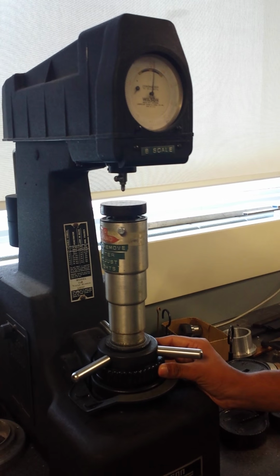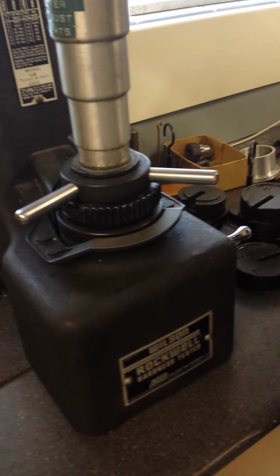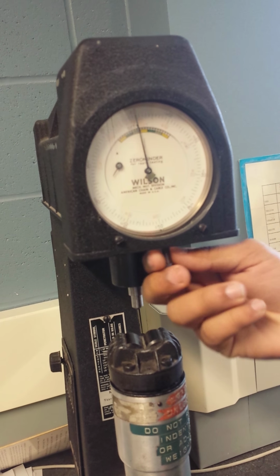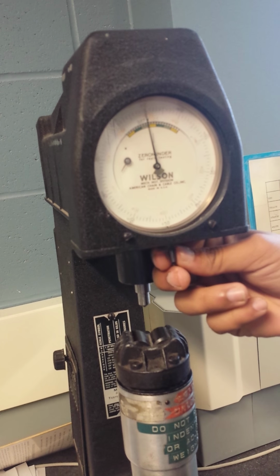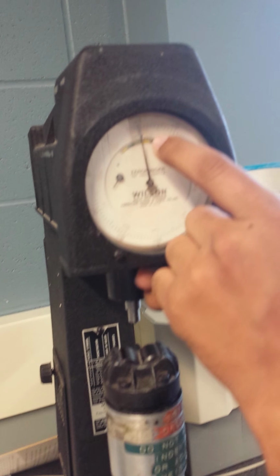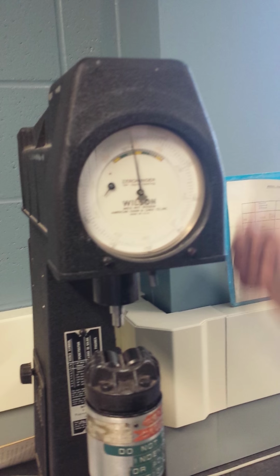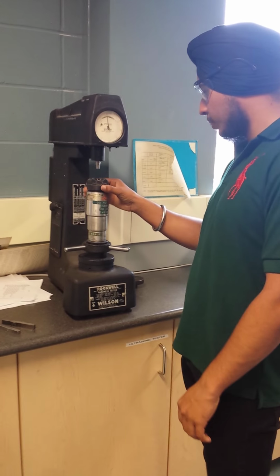We can set the needle to zero with the help of this small knob or something like that. When we move it, the analog also moves, and we can set the needle to zero, and then we can apply the load on the metal sample.